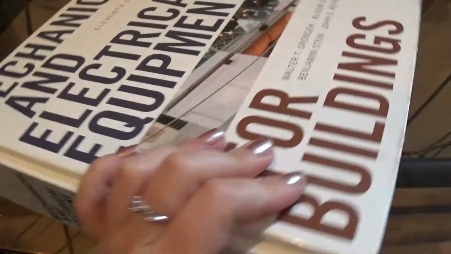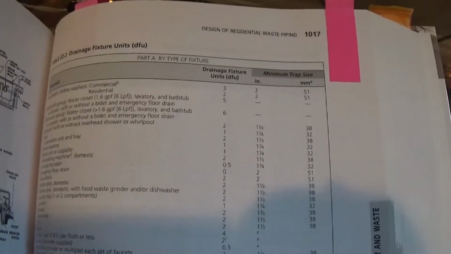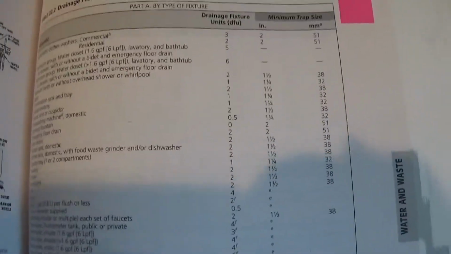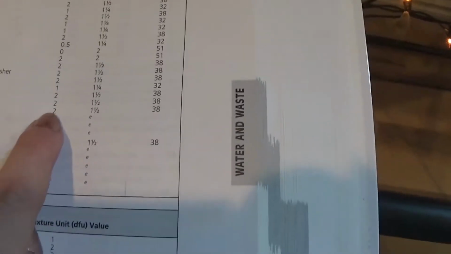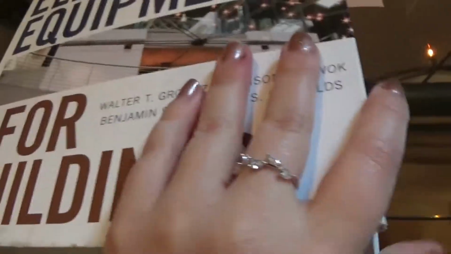Again, I'm not going to get rid of this. It's still very helpful, past information versus present. Like, it gives you a rough idea, drainage fixture units, and then for a sink, it tells you a rough number. So I recommend that book.